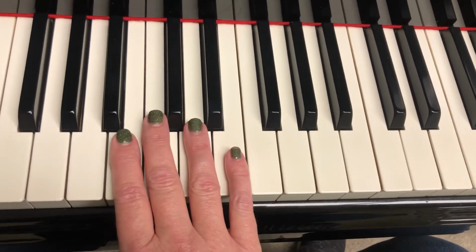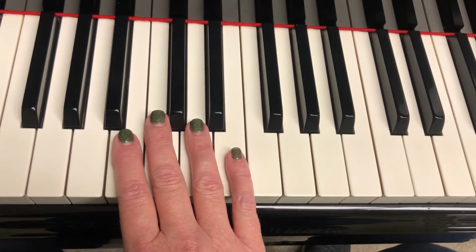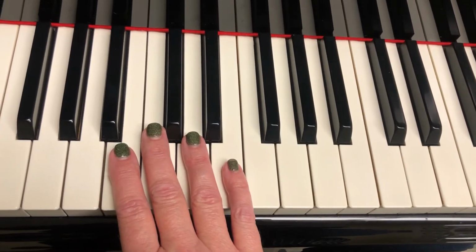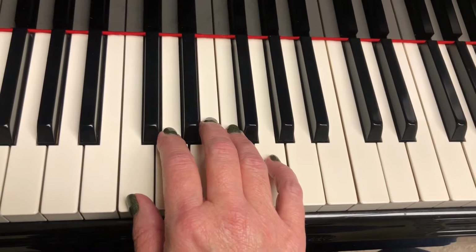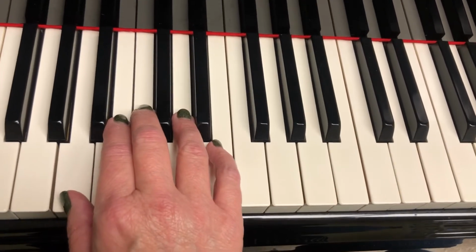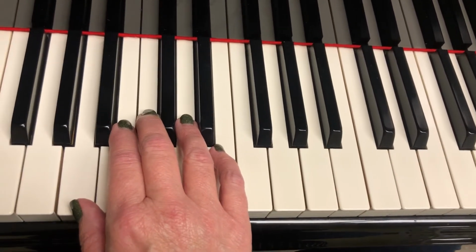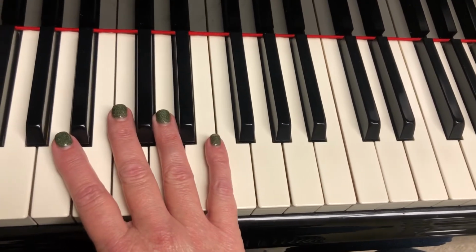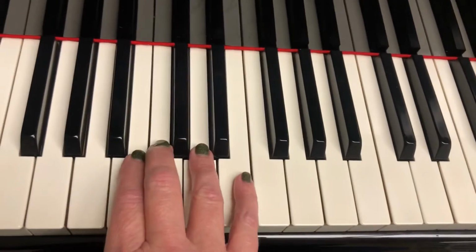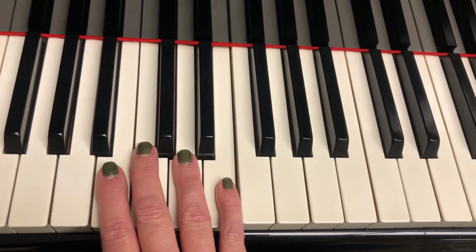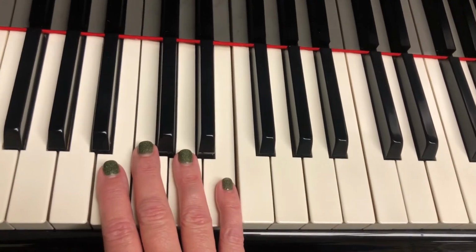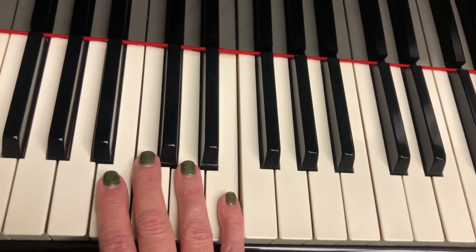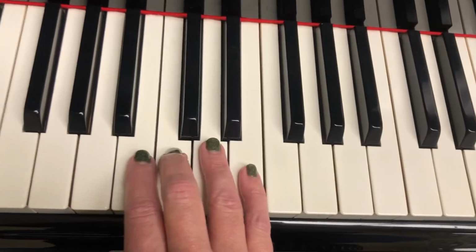All right, how many sharps or flats does the A minor scale have? The A natural minor has no sharps or flats, right? So the key of C major and the key of A minor both have the exact same key signatures, right? No sharps or flats. So one little tune that you can learn to help you remember how to find the relative minor or the relative major is this. So you can do it like this.